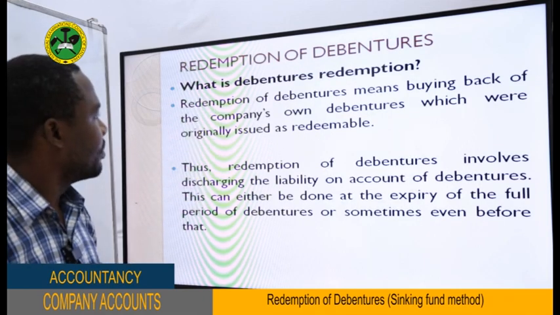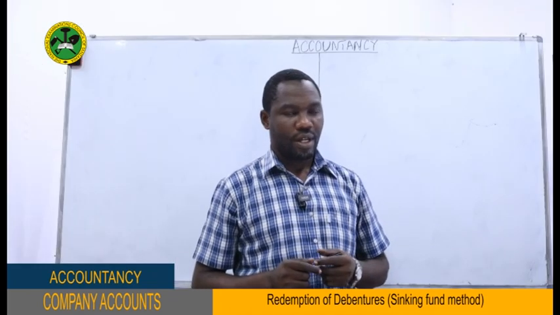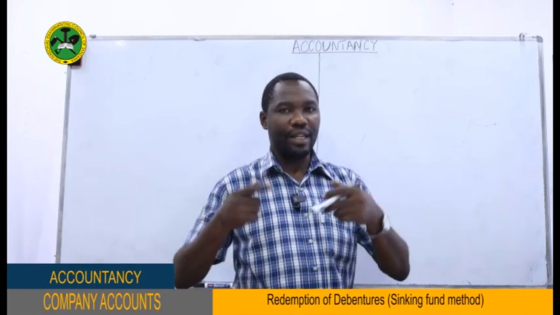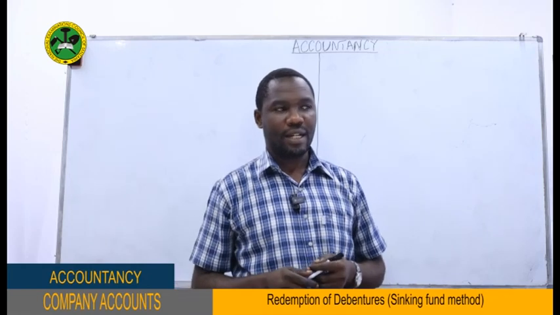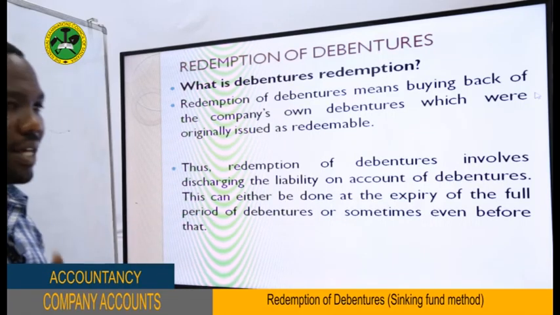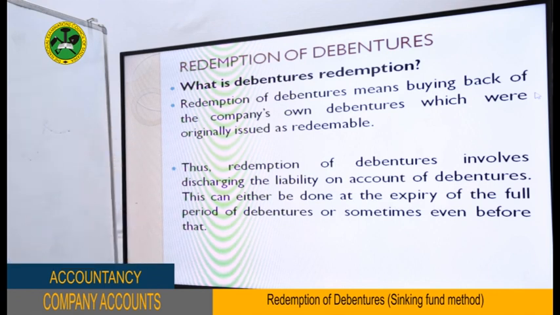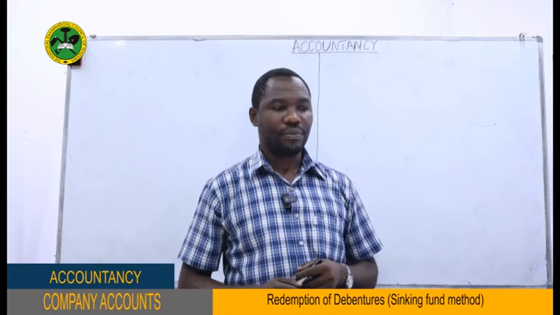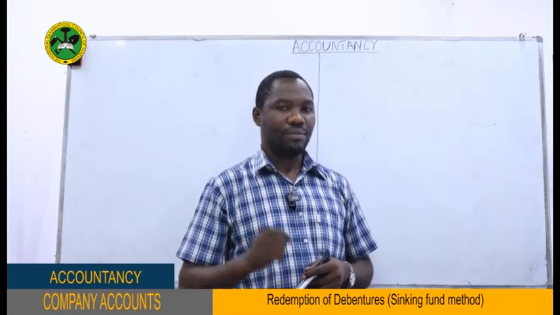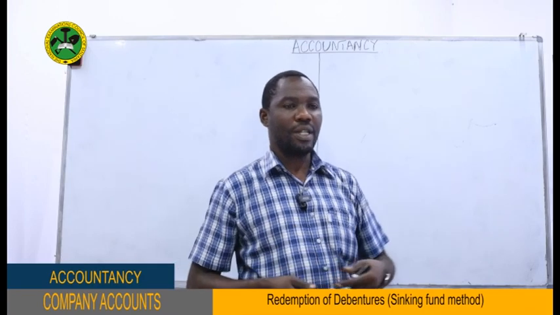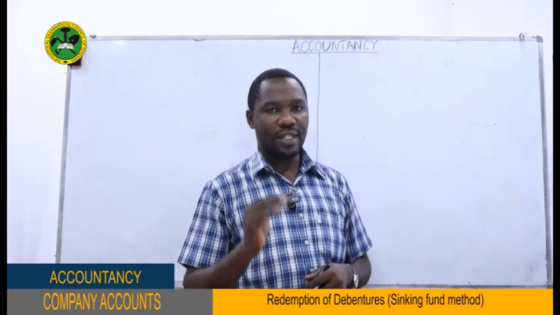So what do we mean by the term debenture redemption? As we were discussing redemption of preference shares, we say to redeem is to purchase back. The same applies to debentures. So by debenture redemption, we mean buying back the company's own debentures, which were originally issued as redeemable. When the time arises to purchase them back, the company will do so because they were previously issued as redeemable.